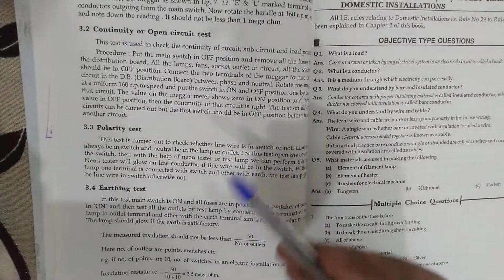Now put the switch in on and off position one by one. The value on the megger shows 0 in the on position, and infinity in the off position. Then the continuity of the circuit is right. If the megger shows 0 reading when it should not, then there is no continuity, and if it shows the infinity reading, then it is an open circuit.